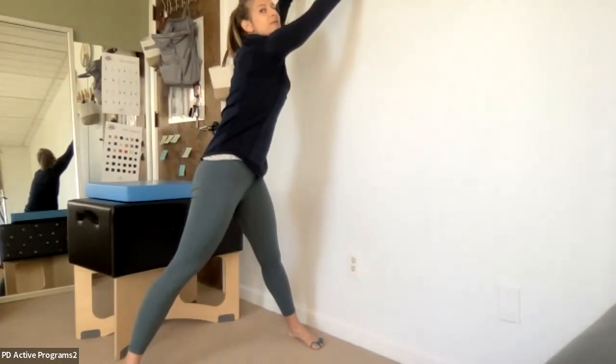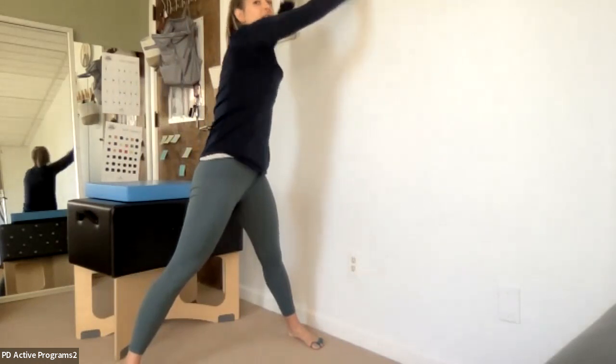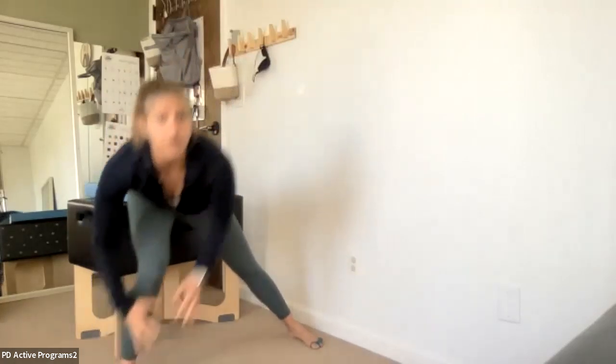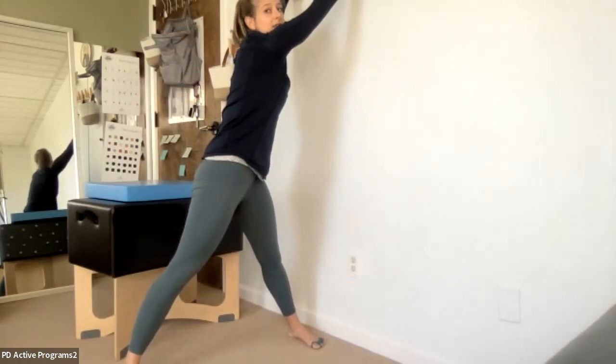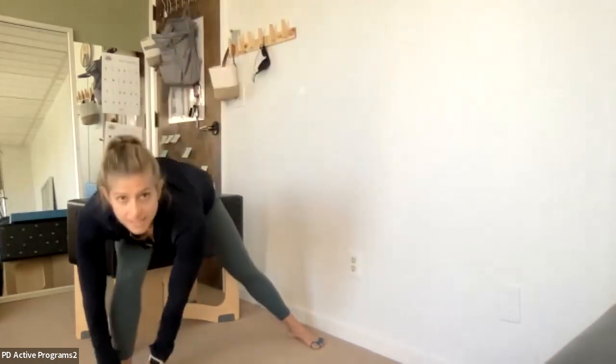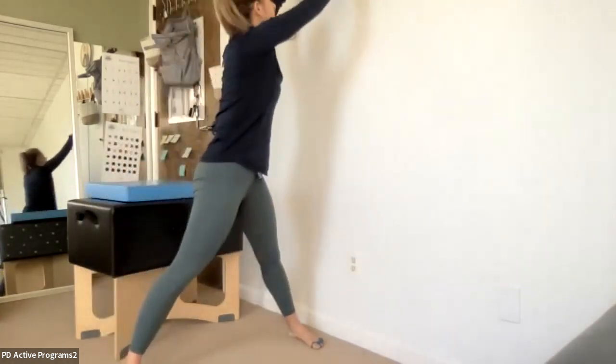So you're going to rotate the trunk and you're going to touch the wall with both hands. Carrie already knew where I was going with this, smart girl. So we're going to go down, touching the calf, the ankle, the foot away from the wall, rotate towards the wall, touch the wall with both hands. You're putting something up on that shelf there, Bill. Reach your arms up, tap down and through.